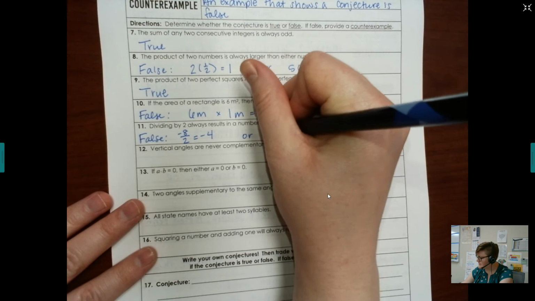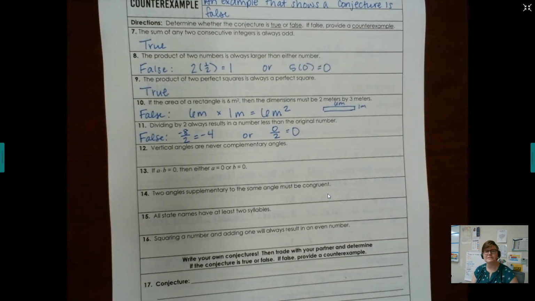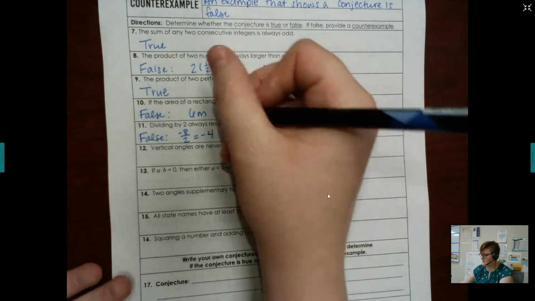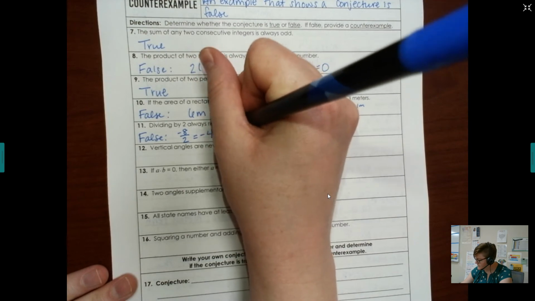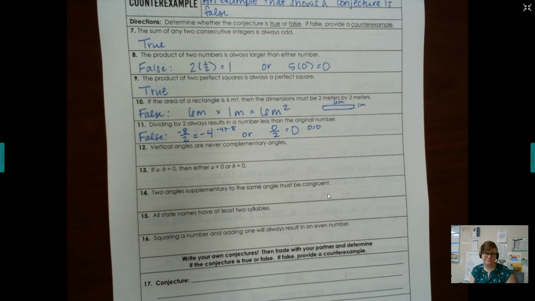Or of course, if you divide 0 by 2, you'll get 0, which is not less than 0, it is equal to 0. So negative 4 is actually greater than negative 8, and 0 is obviously equal to 0. So that one is false.